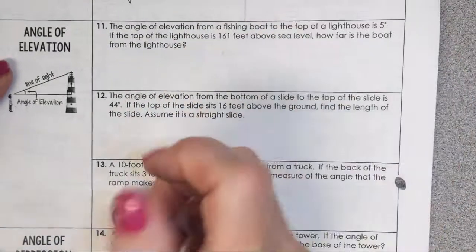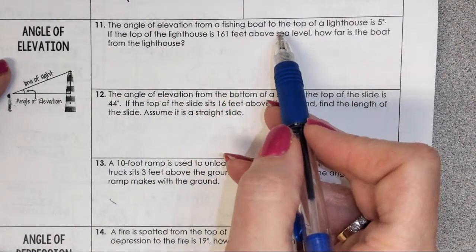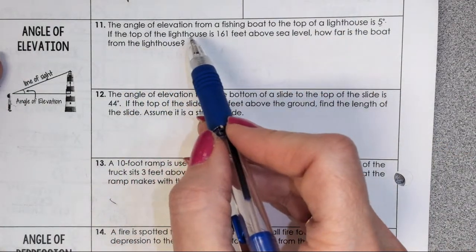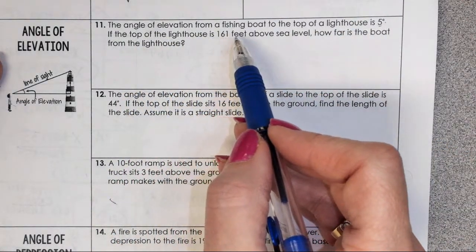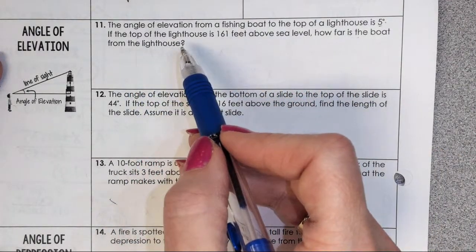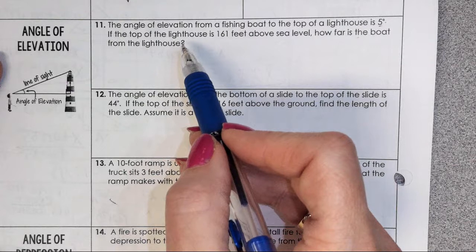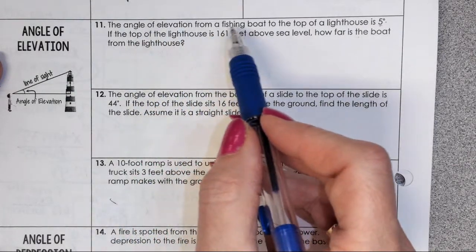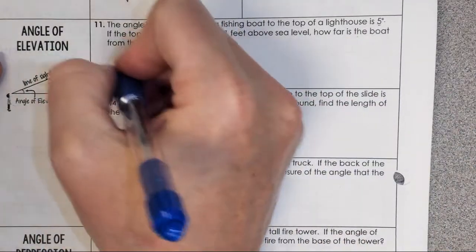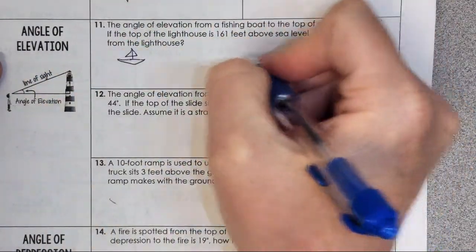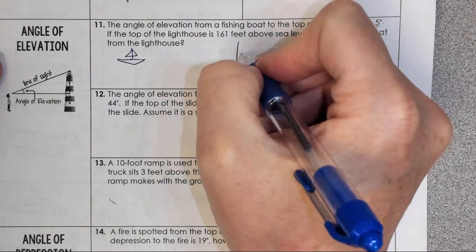Let's read the first one. The angle of elevation from a fishing boat to the top of a lighthouse is 5 degrees. If the top of the lighthouse is 161 feet above sea level, how far is the boat from the lighthouse? All right, so on these, you're always going to want to draw a picture. So the angle of elevation from a fishing boat, so I'm going to draw a boat, to the top of a lighthouse.